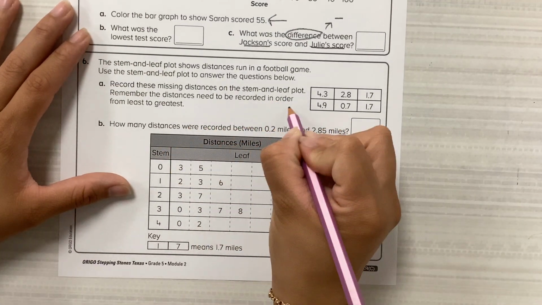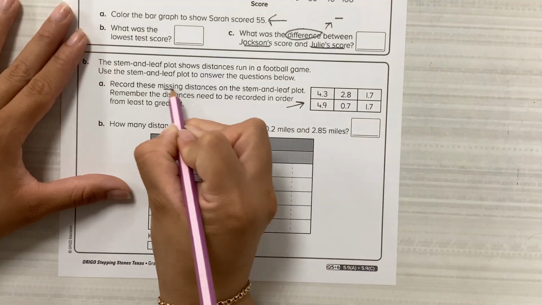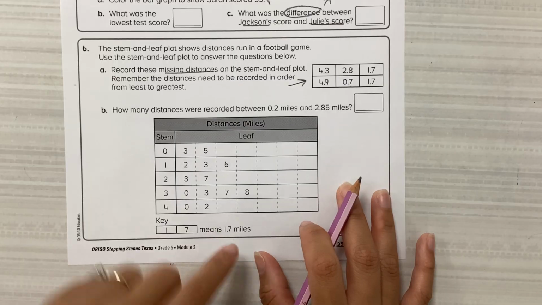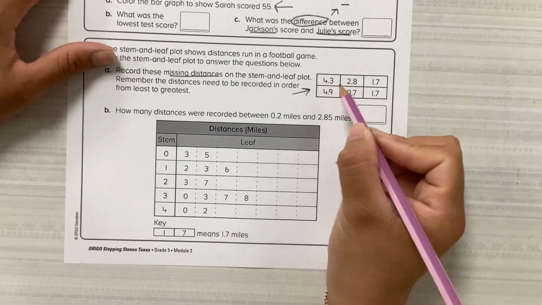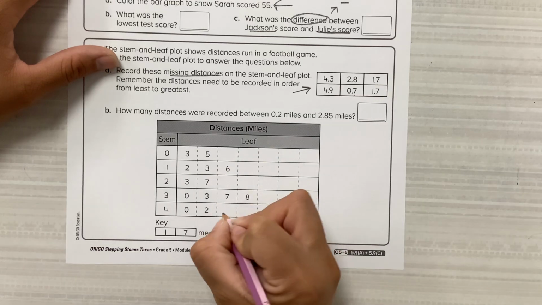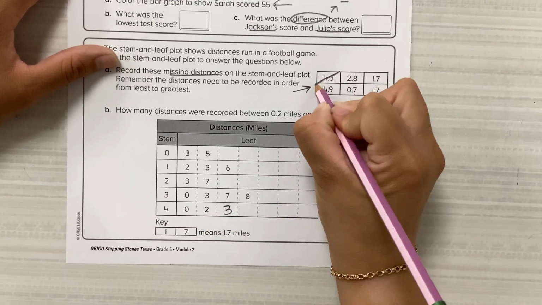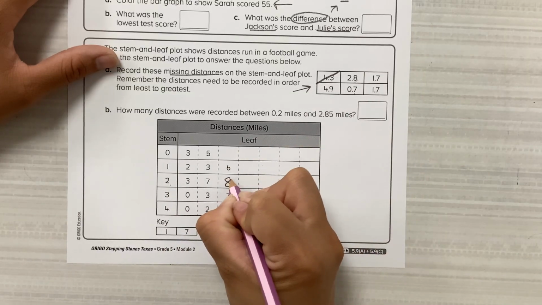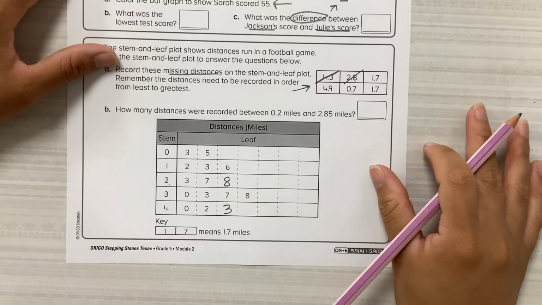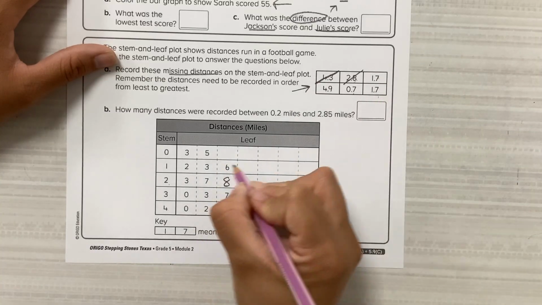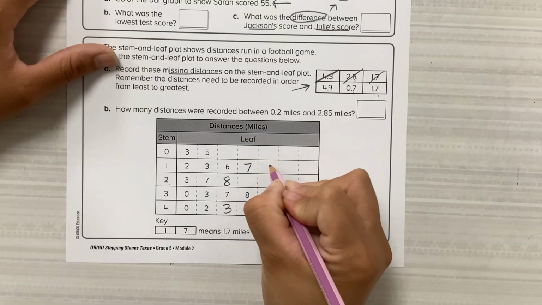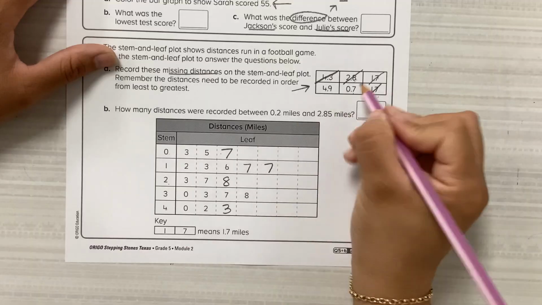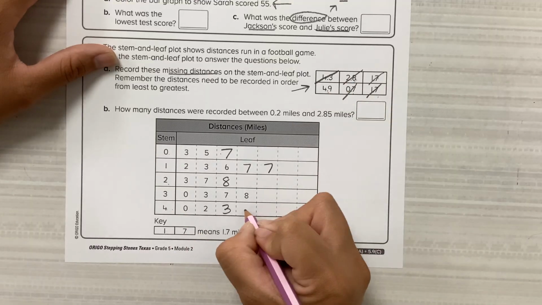And then lastly, a stem and leaf plot. This one tells you that you need to record these missing distances inside the stem and leaf plot, okay? And the key is right here, which is super helpful. It lets you know. So if I were to do this one, 4, 3, I would look for 4 and then add a 3 here. And then I would cross it out. Same thing with this one, I would look for a 2, 2, and then add an 8 here. Right? And so on. And I would just keep on going. If I have 2 of the numbers, I would make sure that I add both of them. This one starts with a 0, I'll add a 7 here. And lastly, this one starts with a 4, I'll add a 9 here.